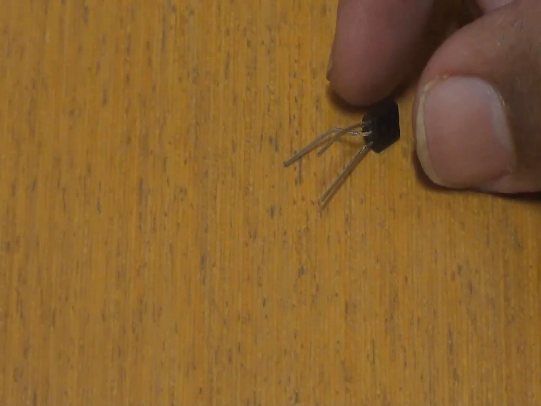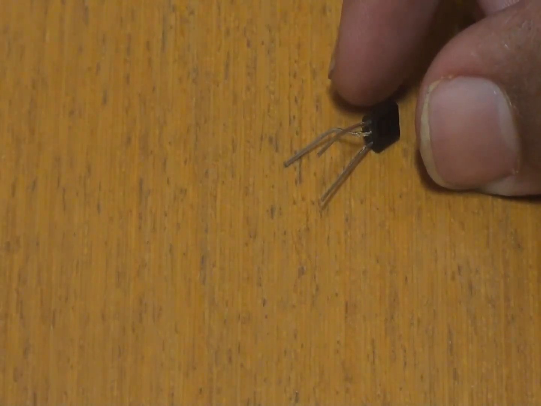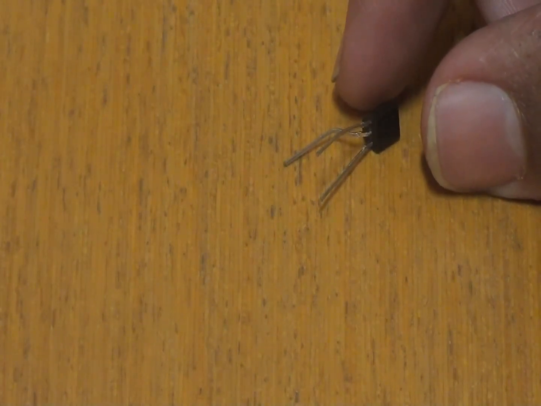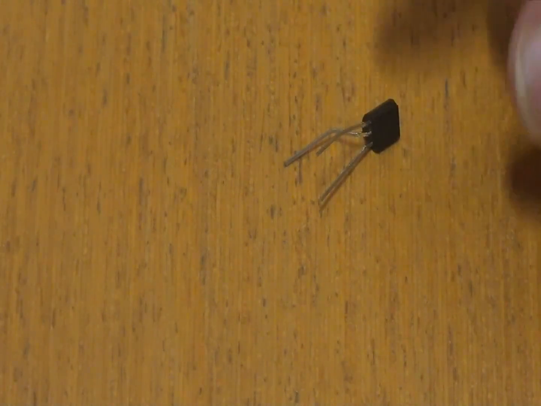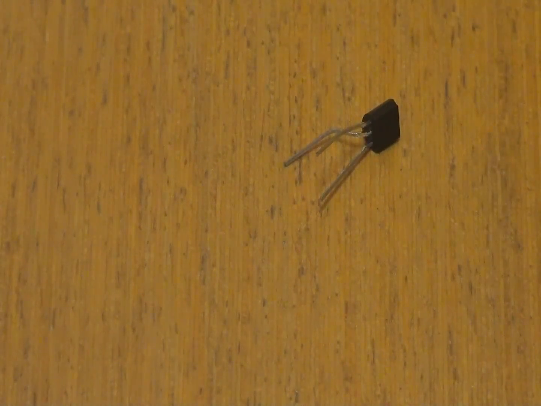This NPN BC547 transistor can be used in two different modes. As we know, one is the forward bias mode and the other is the reverse bias mode. In the forward bias mode, the electrical current can easily flow through it, so it just acts as a closed switch. However, in the reverse bias mode, the current through it is practically zero and thus it acts as an open switch.